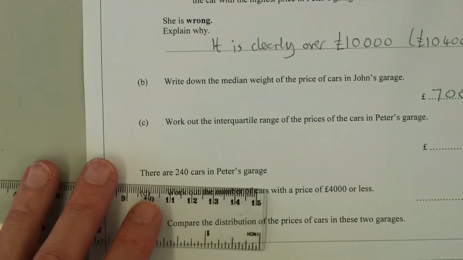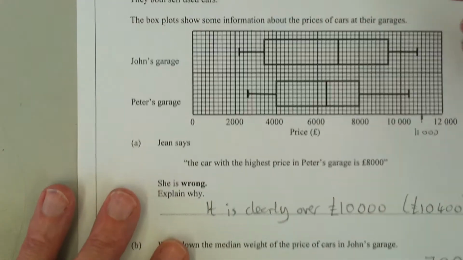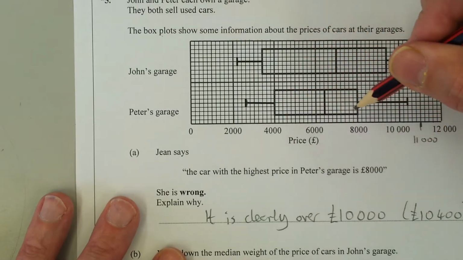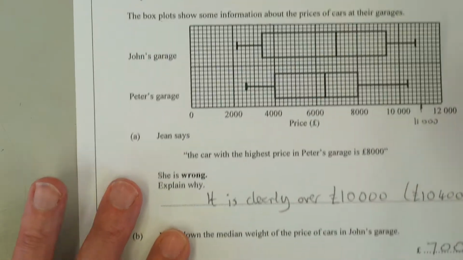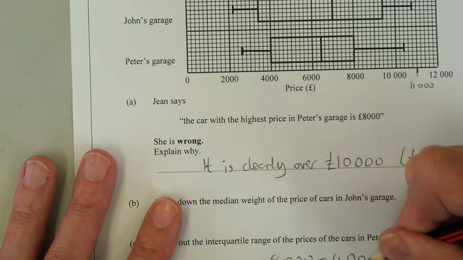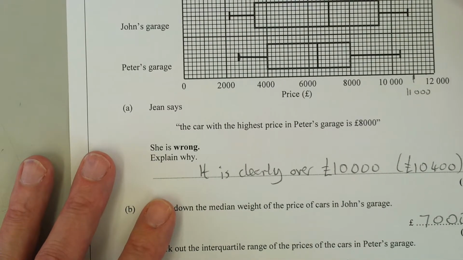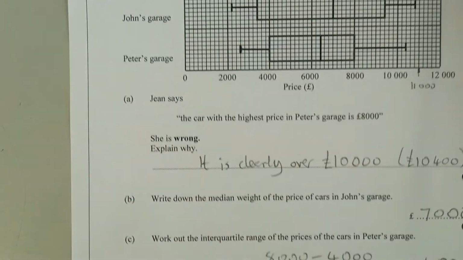Work out the interquartile range of the prices of the cars in Peter's garage. Now, Peter's garage is this one here, and as I said before, lower quartile, upper quartile. Upper quartile is 8,000, and the lower quartile is 4,000, and the interquartile range means we subtract the lower quartile from the upper quartile, so we get an answer of 4,000. 8,000 minus 4,000 equals 4,000.